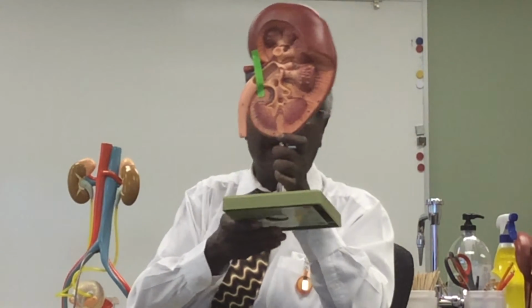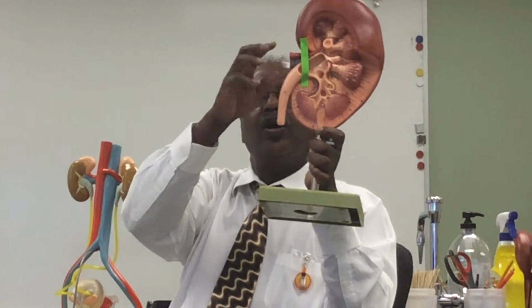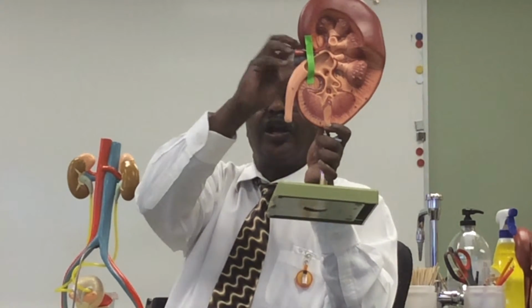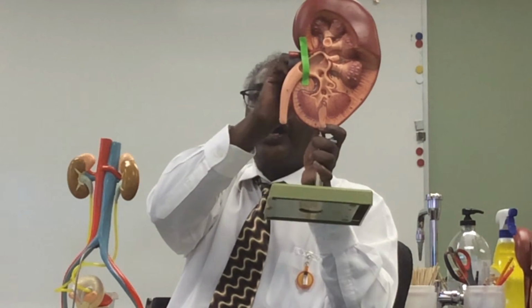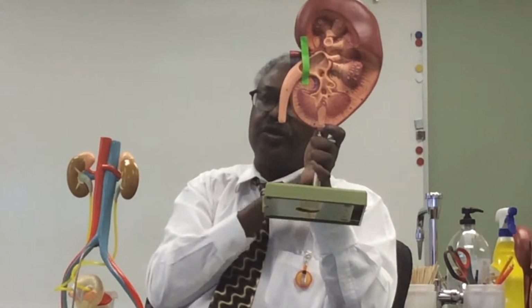That is the hilum. Okay? The hilum is the area where the blood vessels and the ureter come and go inside the kidney tissues.